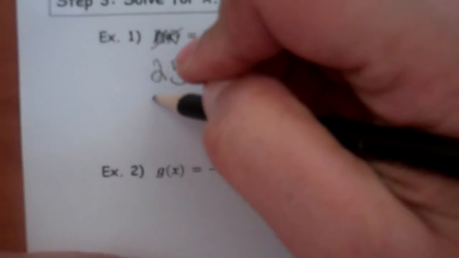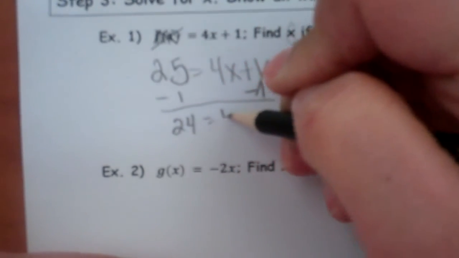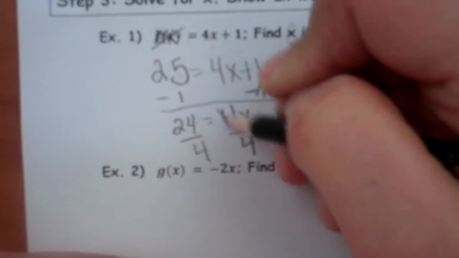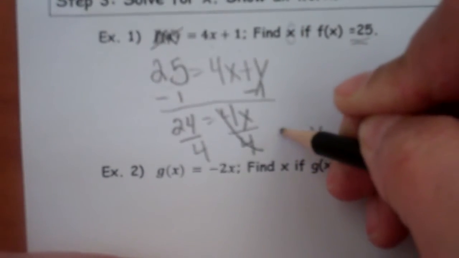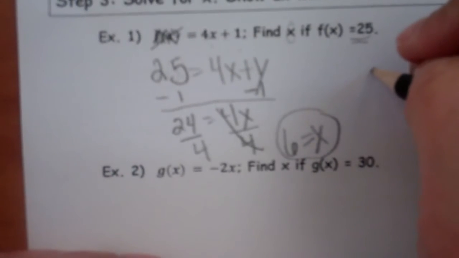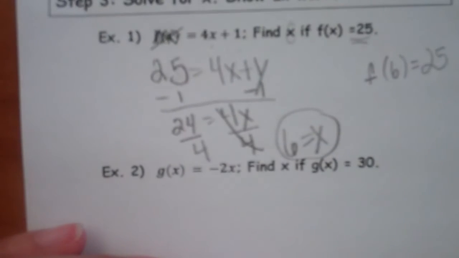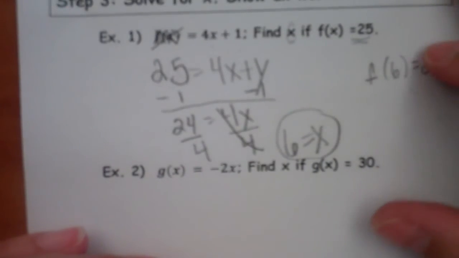Inverse, undo the 1, subtract it out. 24 equals 4x. Undo the 4, divide it out. x is going to equal 24 divided by 4, which is 6. That's my answer. In a mathematical sentence, that would be f of 6 equals 25. It did not ask us for a mathematical sentence. That's what it would be. It just asked us for x, which is 6.